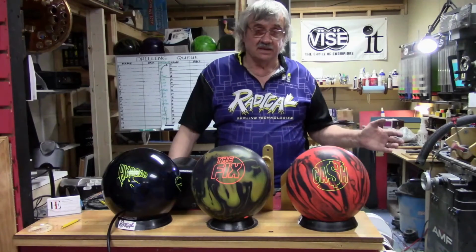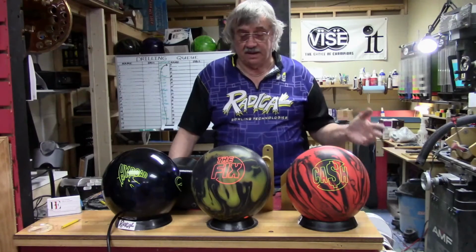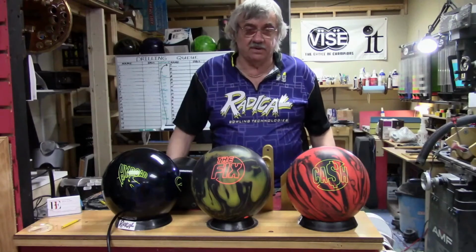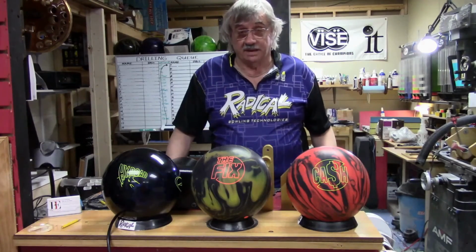If the intermediate diff is less than 0.010, then it's a symmetrical ball and there's no marks required. You may want to mark it, but it wouldn't do any good because after you drill the ball, it isn't going to spin where it was marked to begin with.